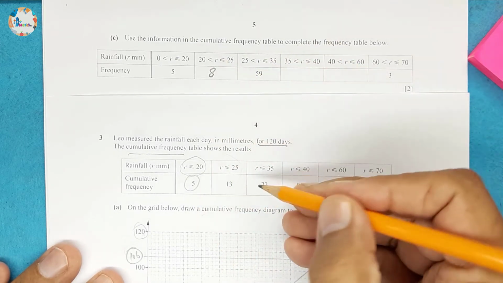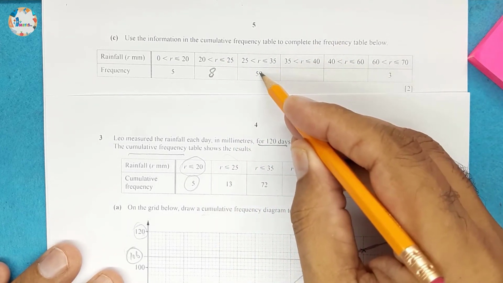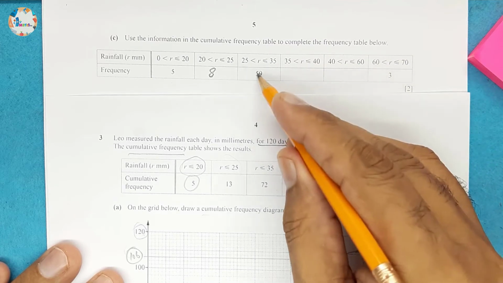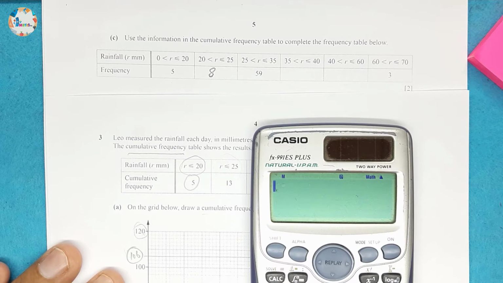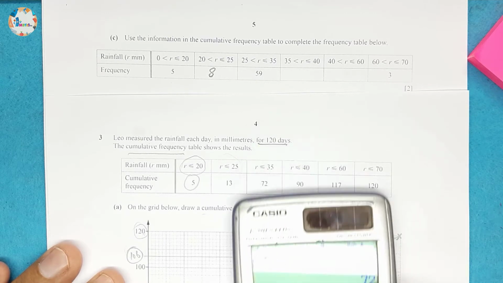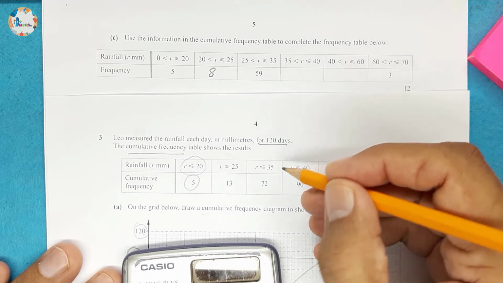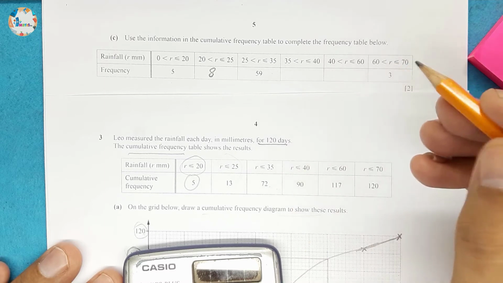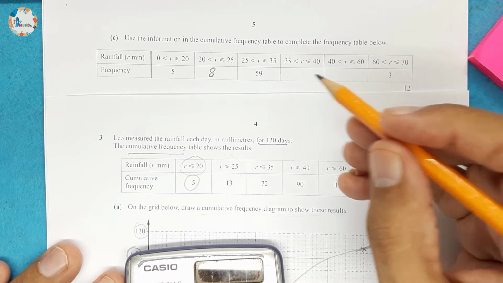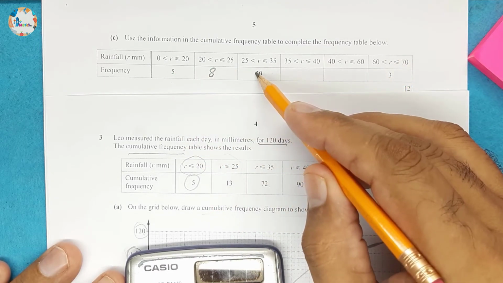So 8 is here, then 59 is this one. So 5 plus 8 plus 59 is equal to 72. So this is basically 59. So 72 is this value, and this is basically adding up to 72.